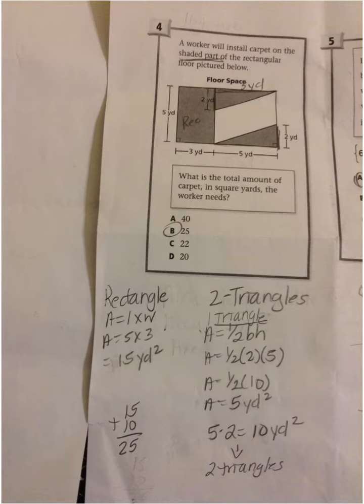Now I have my two triangles, and I noticed that the 2 triangles are going to have the same base and height. So I can basically find the area of one triangle and then just multiply by 2. And that's what I did. To find the area of one triangle, you do area equals half base times height. The base and height of my triangle are 2 and 5. So I did 2 times 5 and got 10. I took half of 10, or 10 divided by 2, and got 5 yards squared. Once again, that's for just one triangle. So I did 5 times 2 to get the area of both triangles, and that would be 10 yards squared.